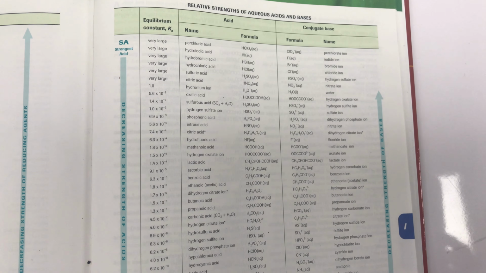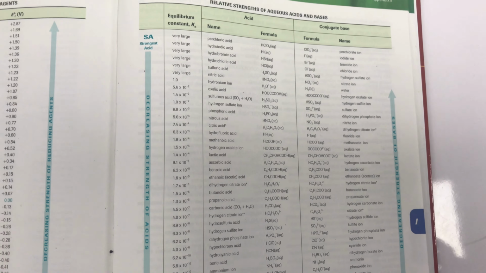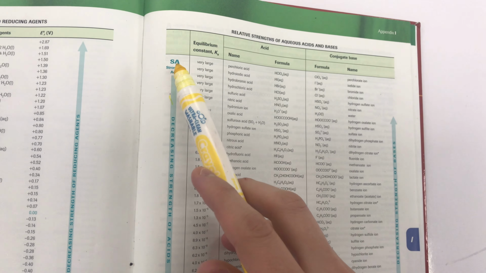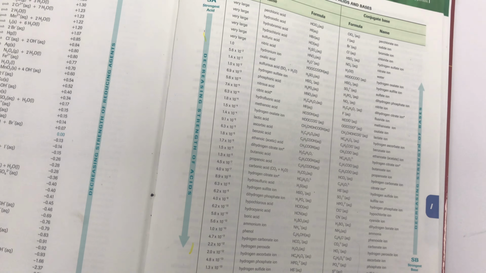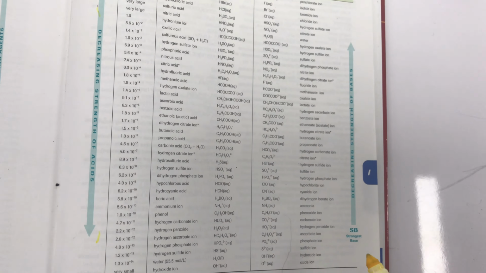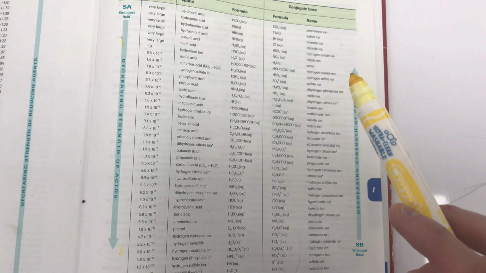So using this in the data booklet, which yours looks very similar to here, remember that the strongest acid is at the top and then it decreases in acid strength as we go towards the bottom, whereas the strongest base is towards the bottom and it decreases in strength as we go to the top.